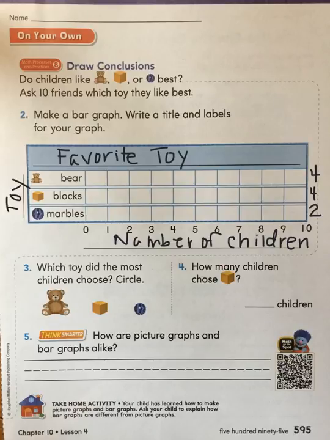All right. Now, if you notice, I had 2 numbers that are the same. We also need to fill in our graph, our actual bars. So if I look at this, I know bear, I'm going to have 4. Blocks, I'm going to have the bar go to 4. And marbles, the bar is going to go to 2.